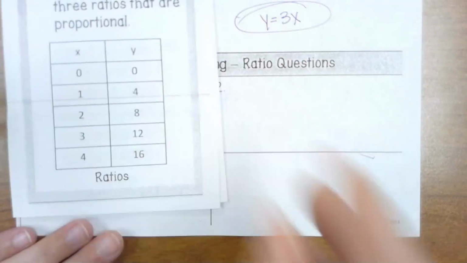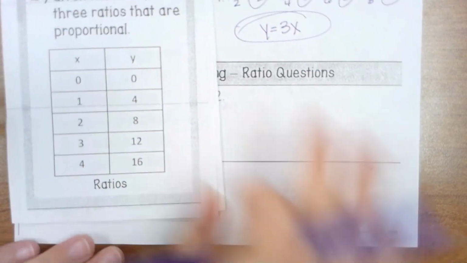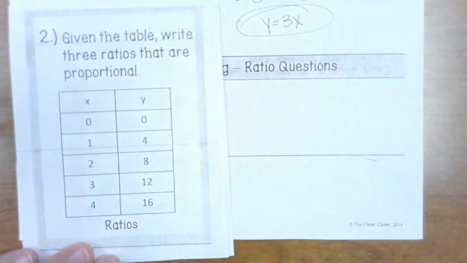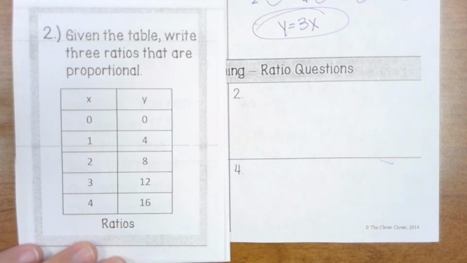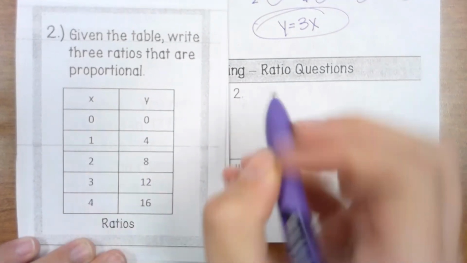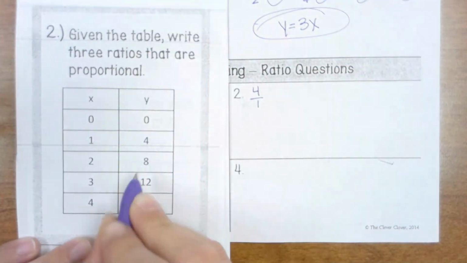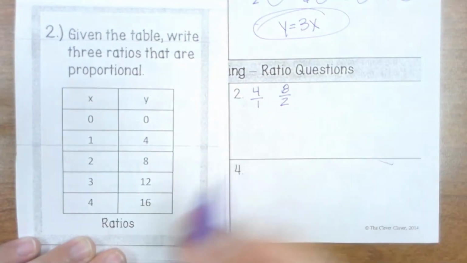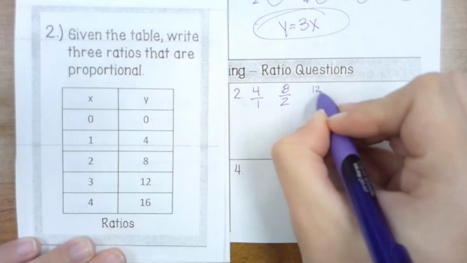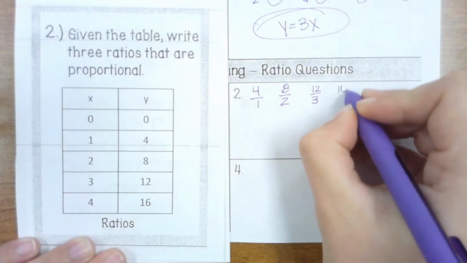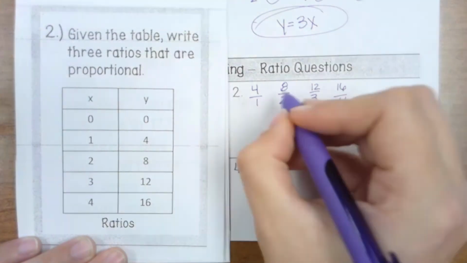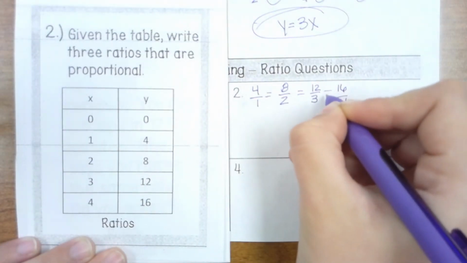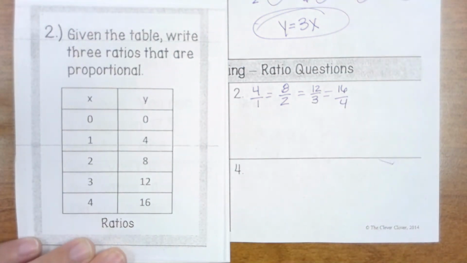All right, number 2. Given the table, write 3 ratios that are proportional, okay? So when we're writing ratios, we know that unit rates are going to be proportional. So I could just write these unit rates, and I could say that they are the same, because if I take a unit rate of 4 over 1, a unit rate of 8 over 2, a unit rate of 12 over 3, and the unit rate of 16 over 4, notice how if I were to divide all of these, they would all equal 4. So we would say that all of these fractions are equivalent ratios, that they are all proportional to one another.